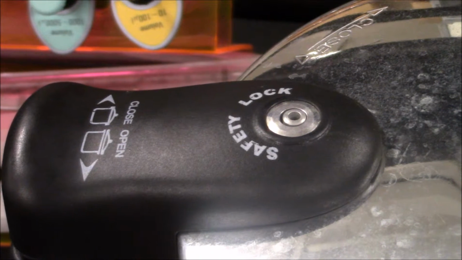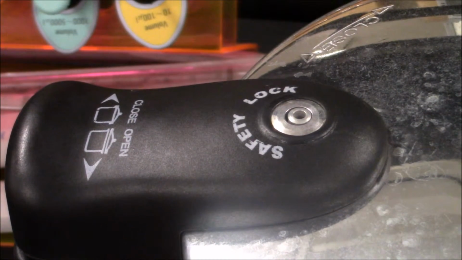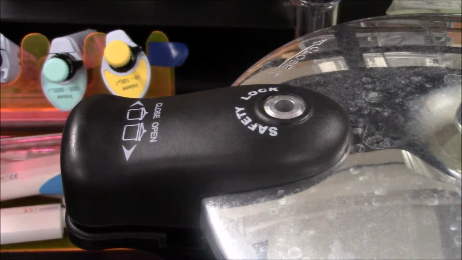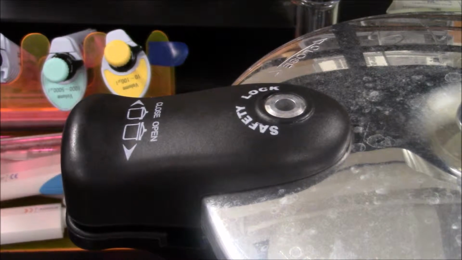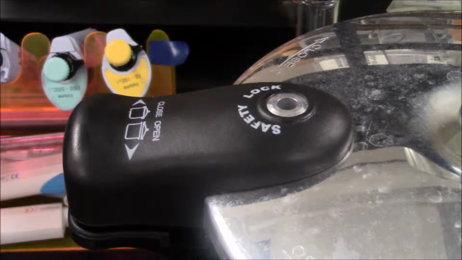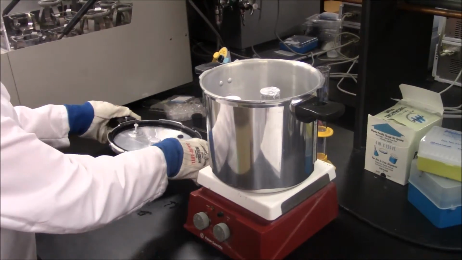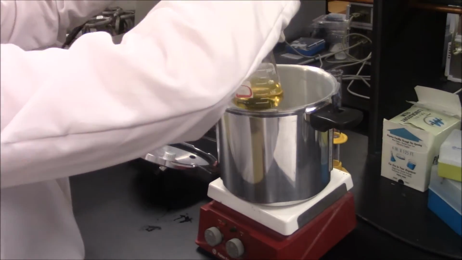After 20 minutes have elapsed, shut off the hot plate and wait for the safety lock to release. This generally happens after about 5 minutes, and the pressure cooker cannot be opened before this time. Once the safety lock has released, remove the lid from the pressure cooker and remove both flasks. Wear heat-resistant gloves during this step, as the pressure cooker and flasks will be extremely hot.